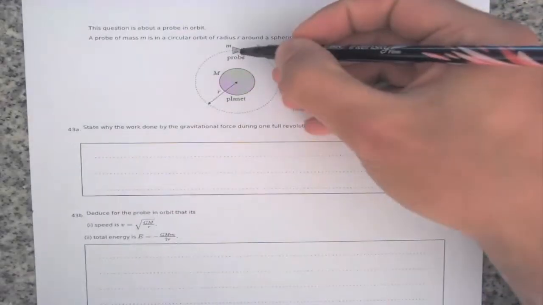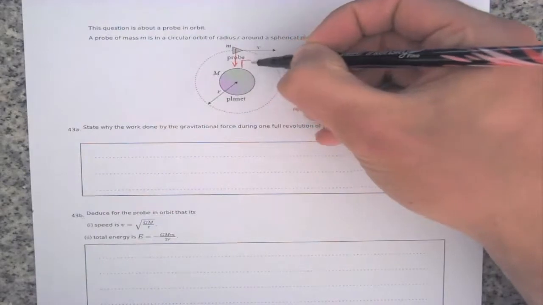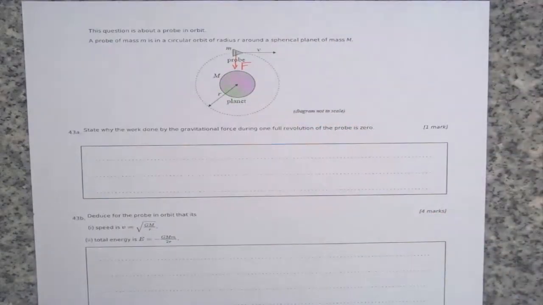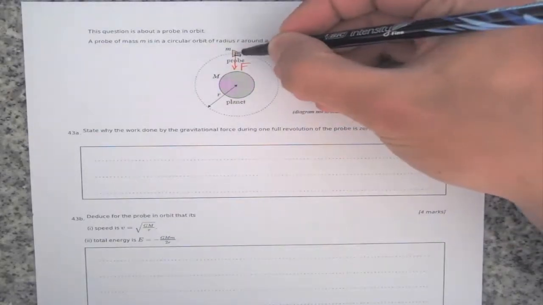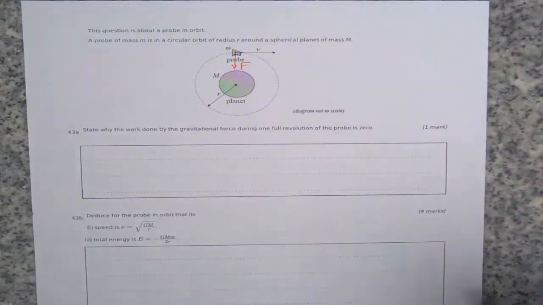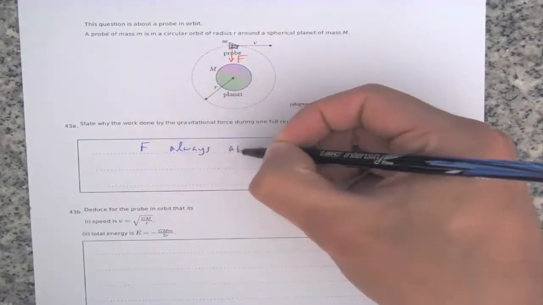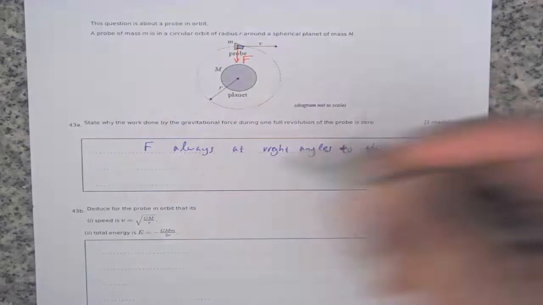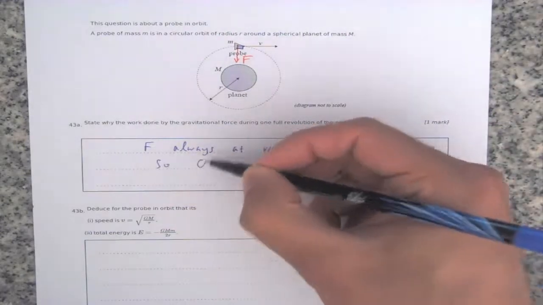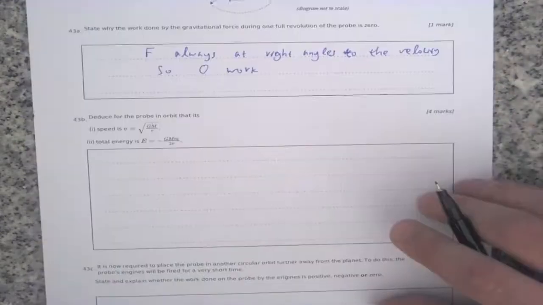Here we know that the force will always be inwards towards the center of the circle. So you see that the force here is always at right angles to the velocity. And of course this indicates zero work.